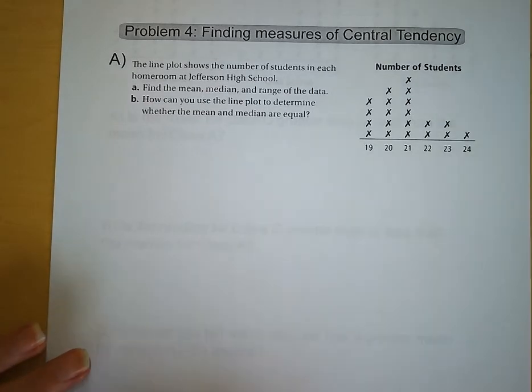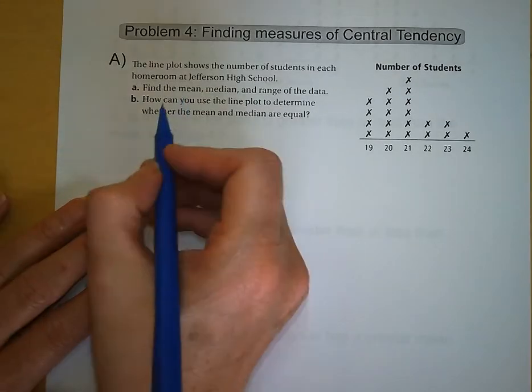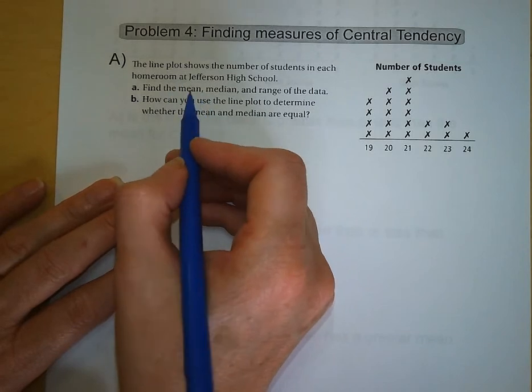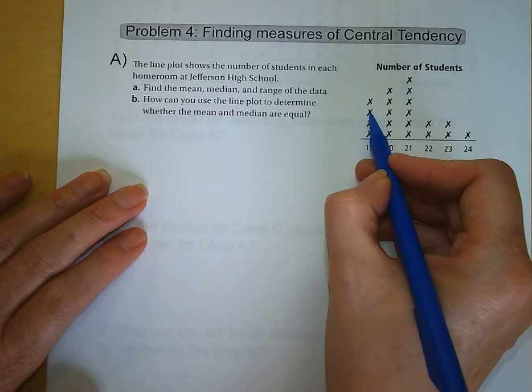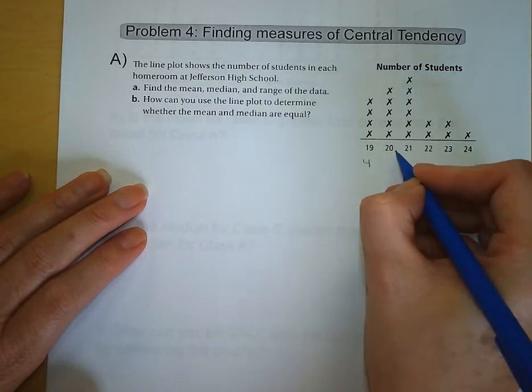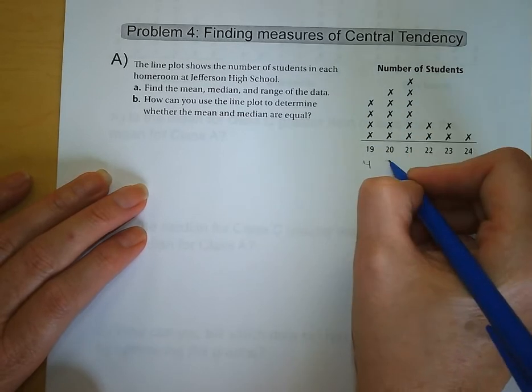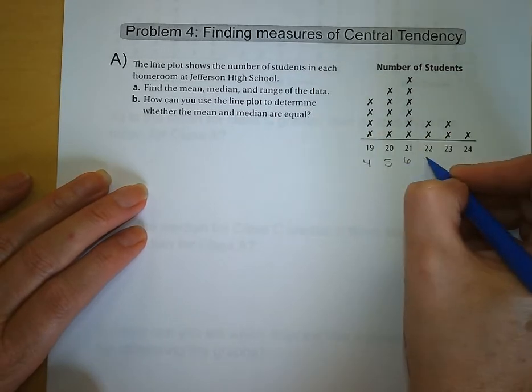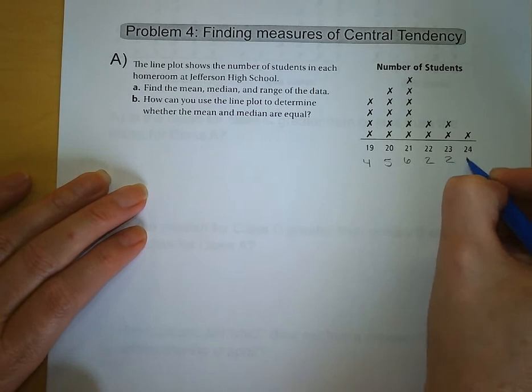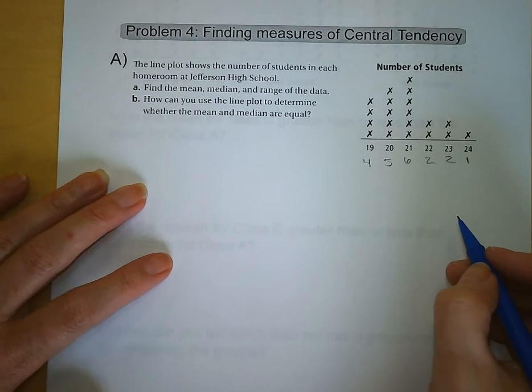Problem 4, finding measures of central tendency. So we've got a line plot showing the number of students in each homeroom at Jefferson High School. We want to know the mean, median, and range, and how we can use that to determine whether they're equal. So Ms. Zirzo is counting up how many X's we have in each of the columns.